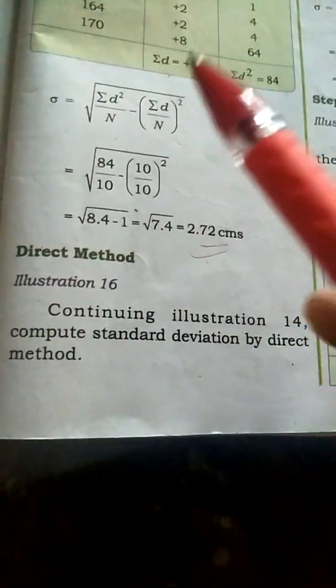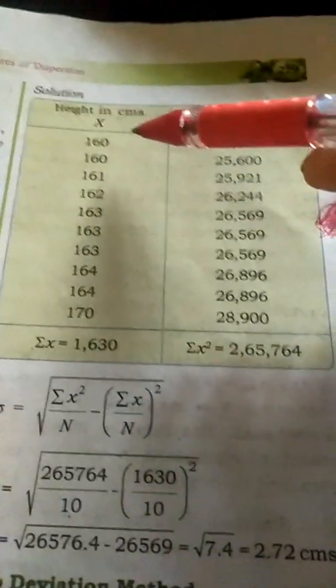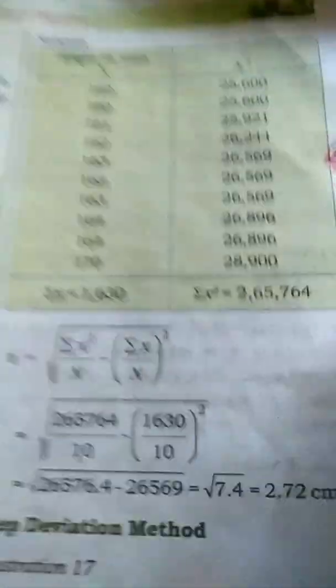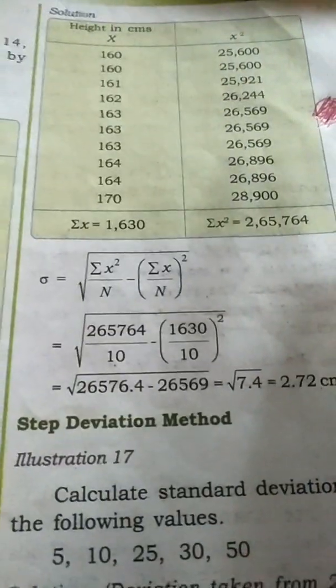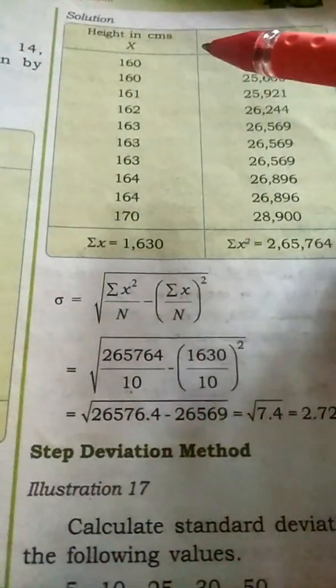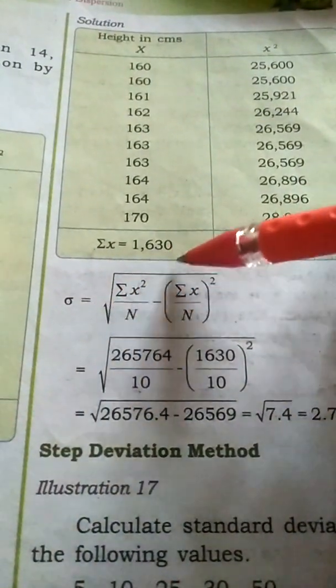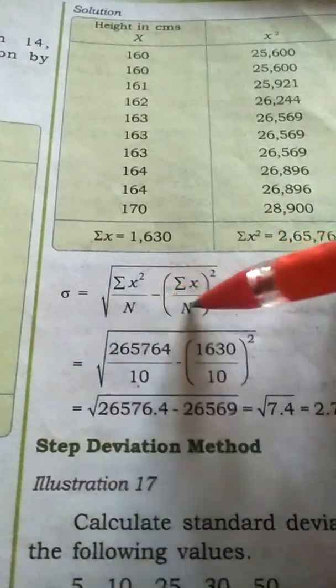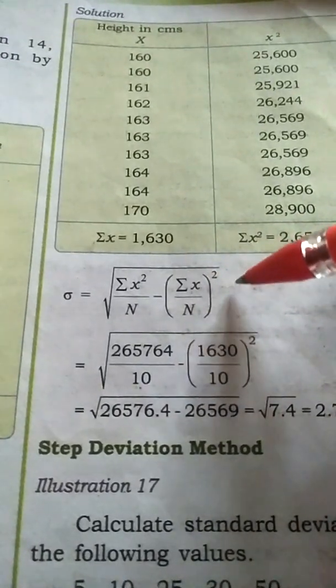Next method is the direct method. Same illustration here. The x values are taken and you need to find the standard deviation. For that, the formula here is standard deviation equals square root of summation x square divided by n minus summation x divided by n the whole square.